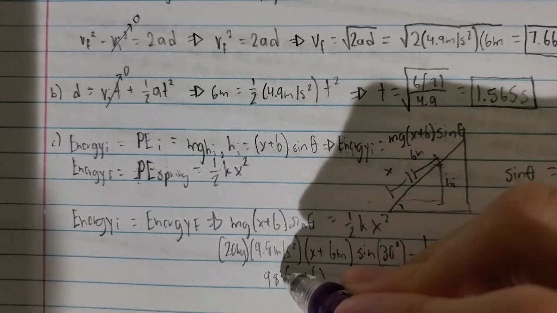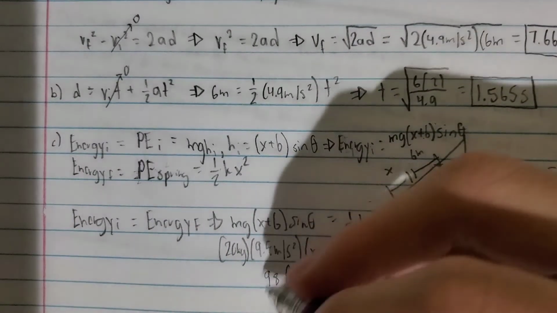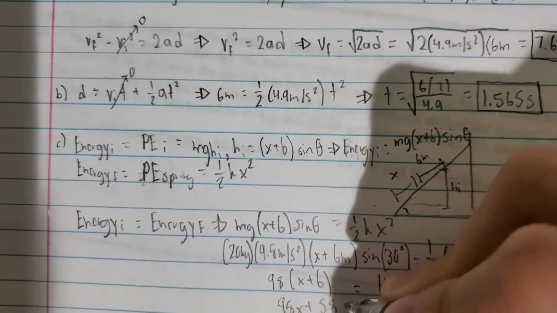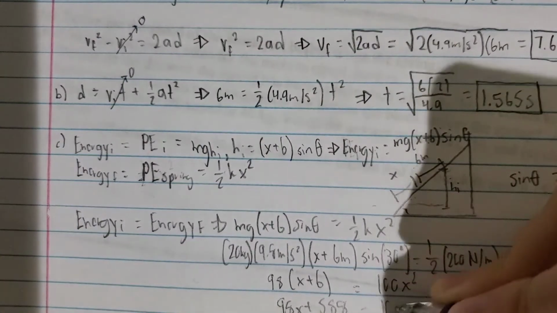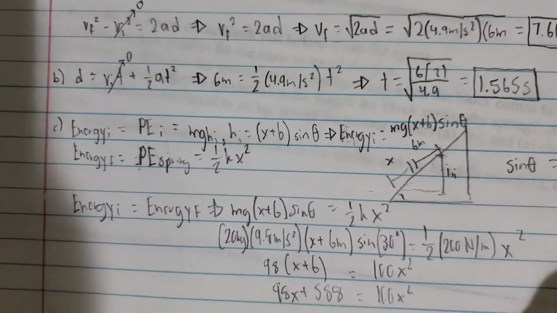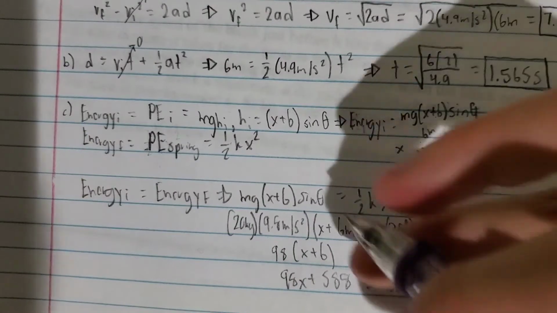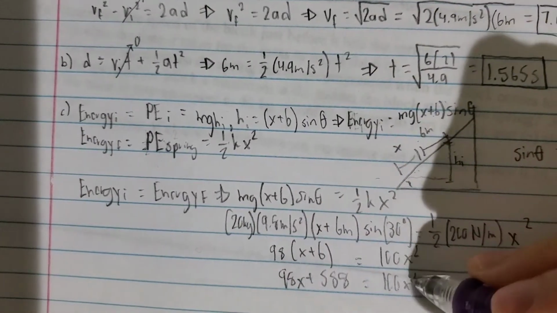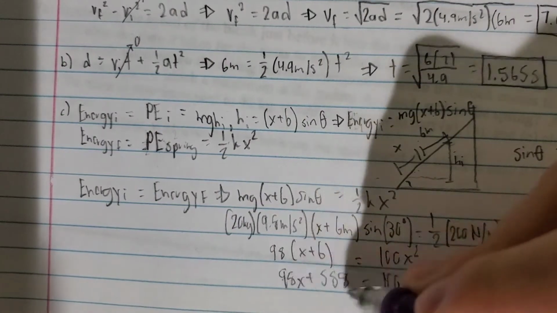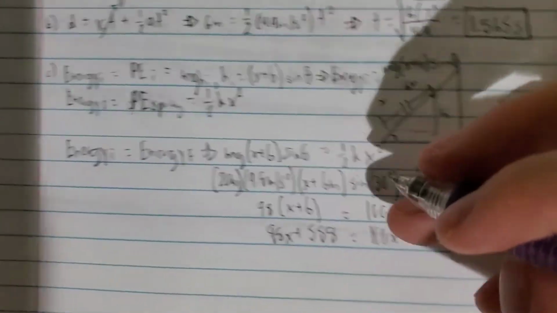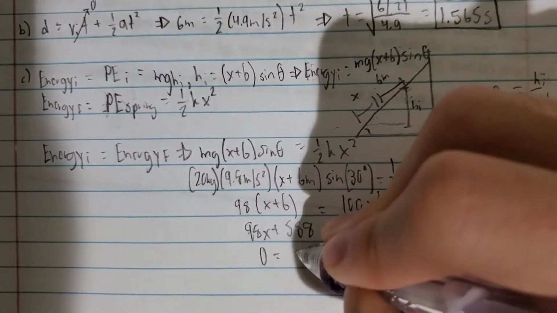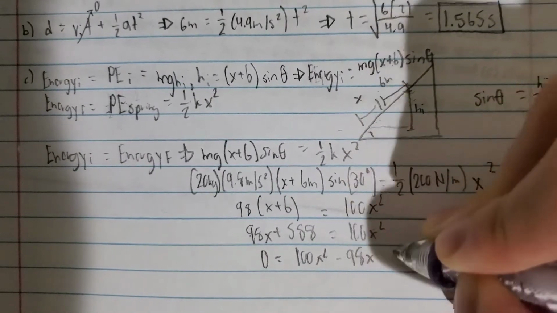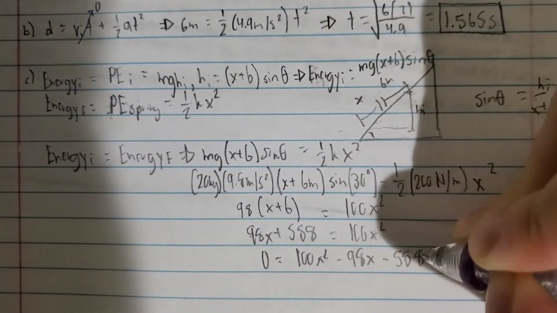So I'm going to distribute this 98 to the terms in here, so we're going to get 98x plus 588, and that's going to be equal to 100 x squared. Now we're going to move everything to one side. I want to keep this positive, so I'm going to subtract on both sides. So what we're going to get is 0 equal to 100 x squared minus 98x minus 588.